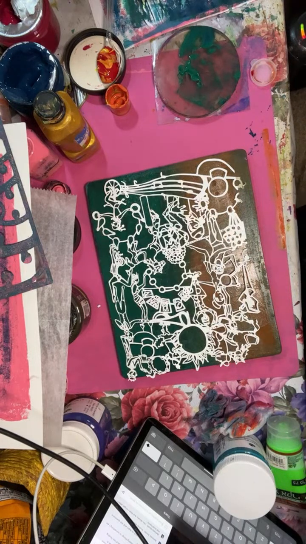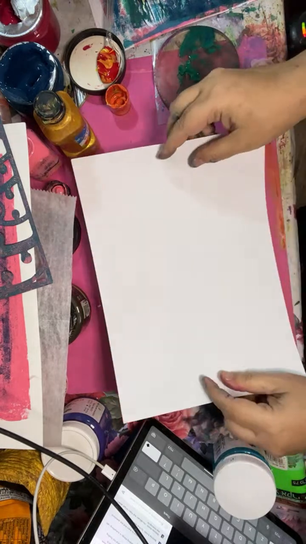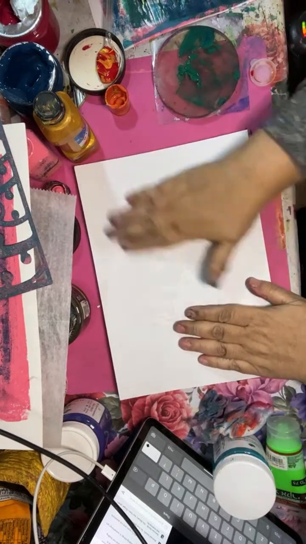Never mind. What we need to do now is to take that print. I'm going to take it with the regular paper, like that.